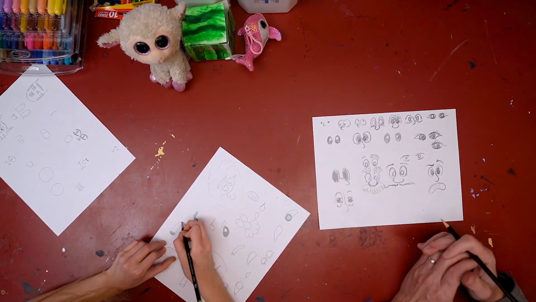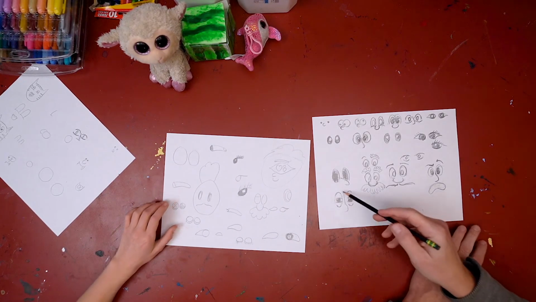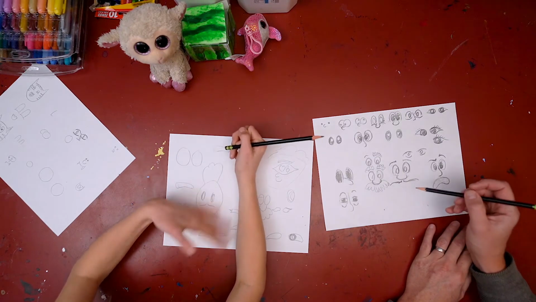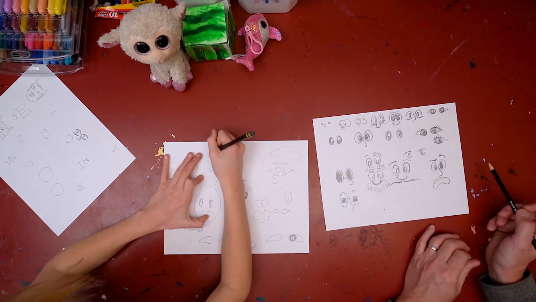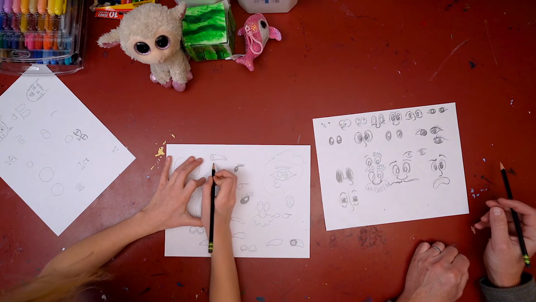So that is eyes. Eyes are very expressive for a character. Depending on how you draw them, it totally changes the way the character looks. And as you learn to build different types of eyes, you learn to customize your character and build the character the way you want. Well, that was fun, wasn't it?